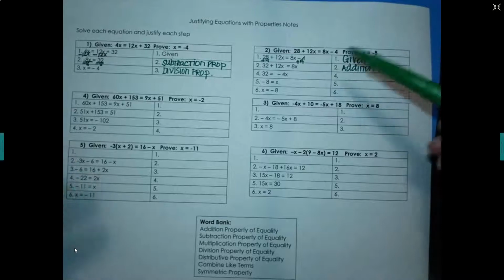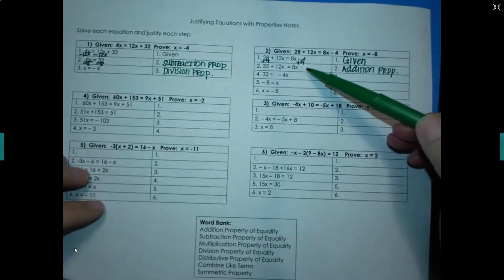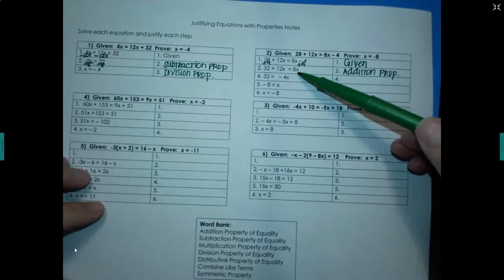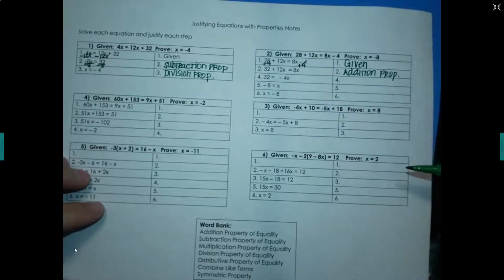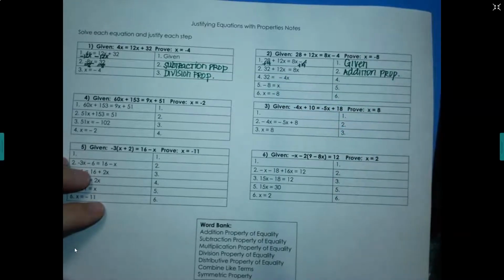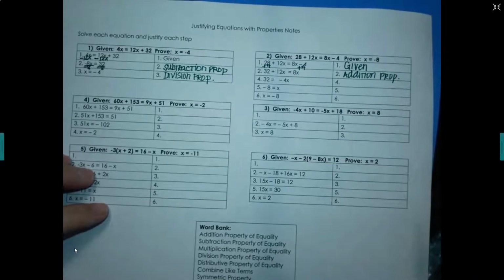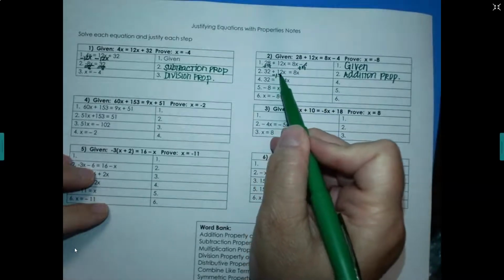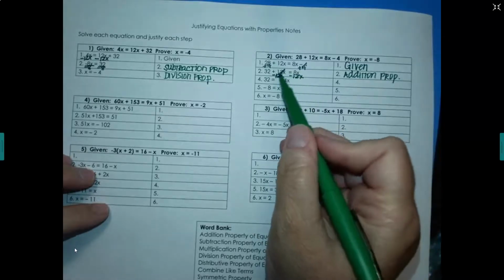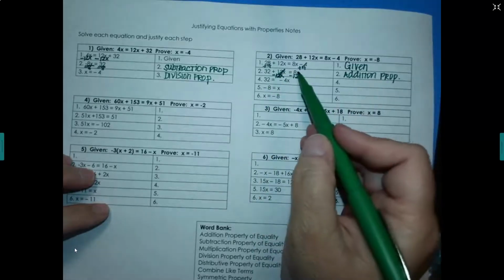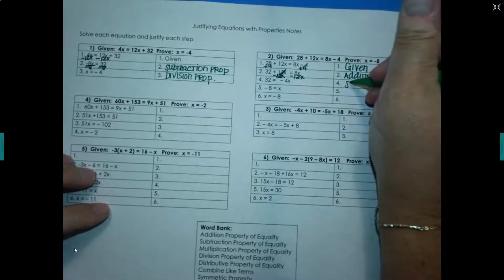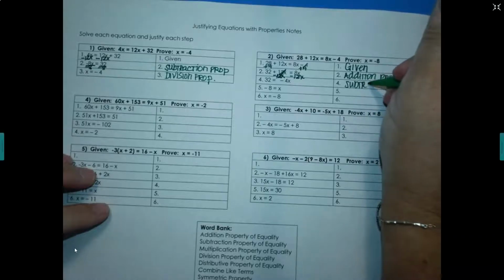Okay, now we're going to go from this step to this step. How are they different? Okay, well, I notice it's no longer 8x, now it's negative 4x. And on the other side, it's just 32. There's no 32 plus 12x. So what could have happened? What they did is they subtracted 12x from both sides. It canceled out on the left, leaving just the 32, and 8 minus 12 is negative 4. What allows us to do that is our subtraction property.